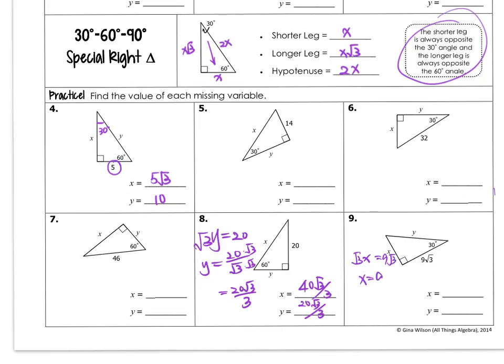So therefore my x is 9. If x is 9, then the hypotenuse is twice as long, so it's 9 times 2, that's 18.